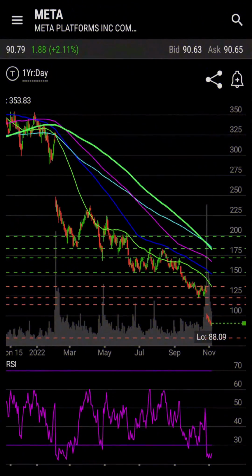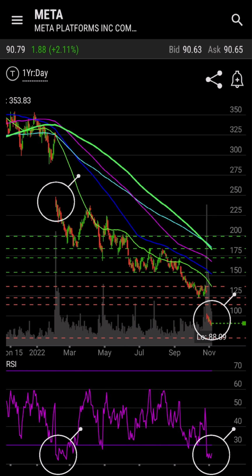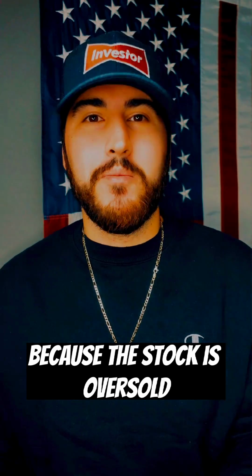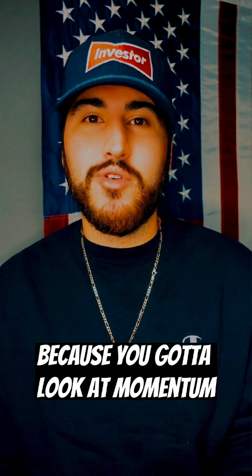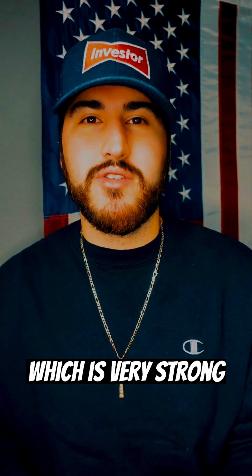So we're looking at the daily chart for Meta stock. And as of late, we had 2 events where the stock sold off and was oversold on the RSI. Some traders would want to come in at these prices because the stock is oversold. But that's the wrong choice because you've got to look at momentum, which is very strong to the downside.